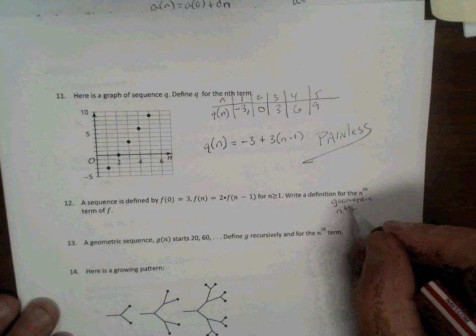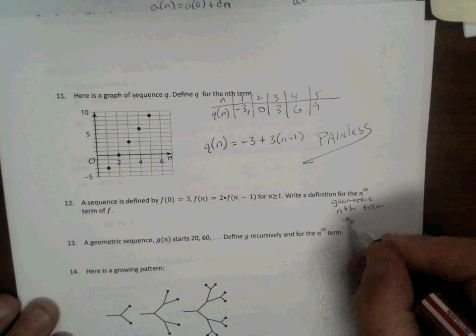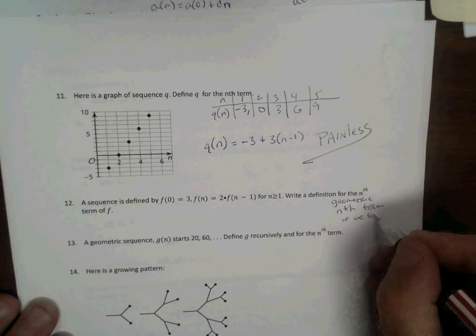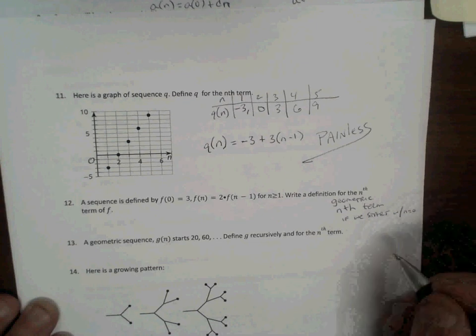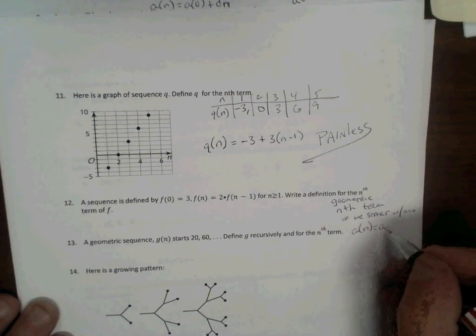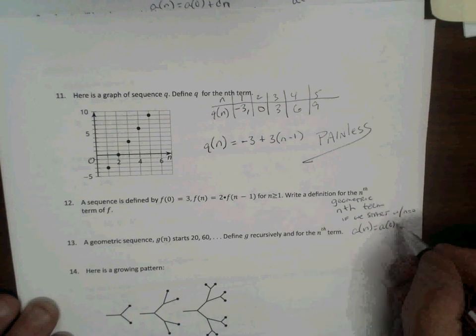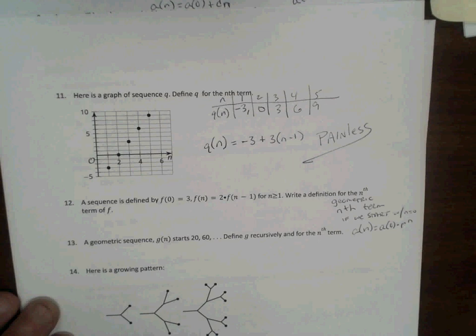Now, for the nth term, if we start with 0, a of n equals your first term times your common ratio raised to the n power.